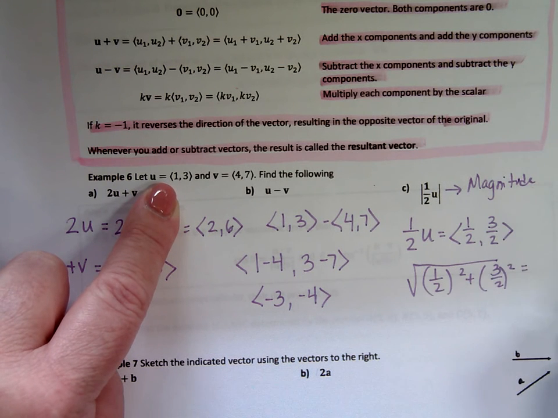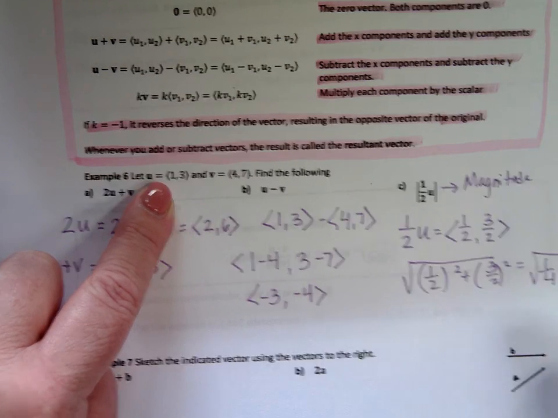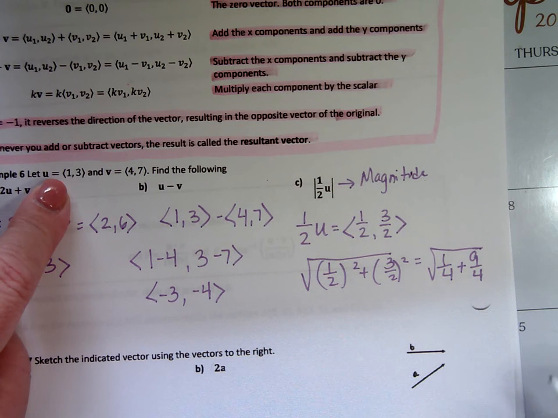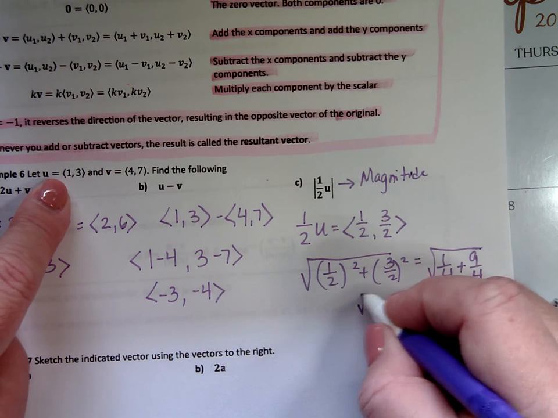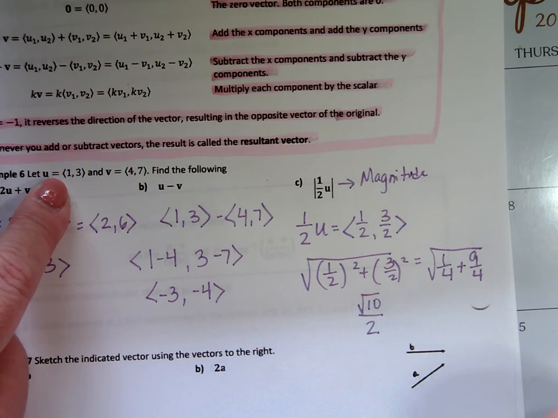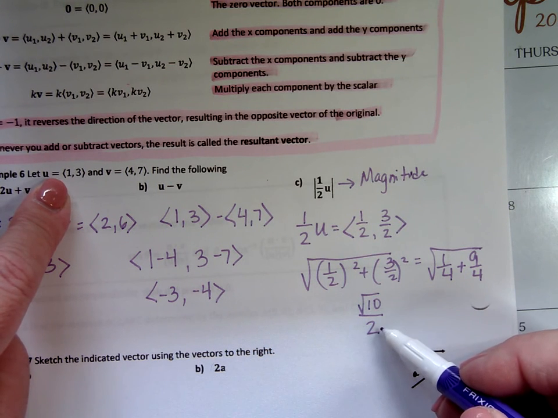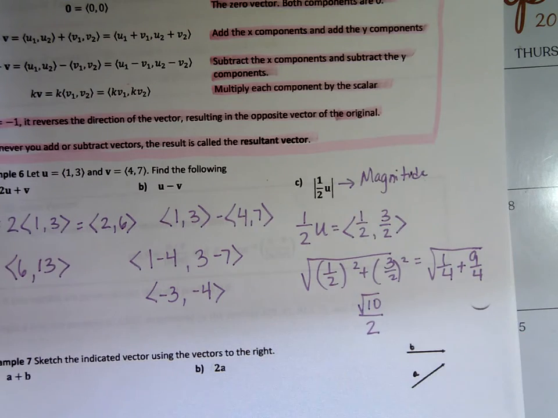Well, that would be 1/4 and 9/4. So that's the square root of 10 over the square root of 4, which would be the square root of 10 over 2. The square root of 4 is 2. And that's your final answer. Can you cancel inside of there? And the answer is no. This guy's inside, this guy's outside. You can't mix them. Okay? So that's your final answer for that.